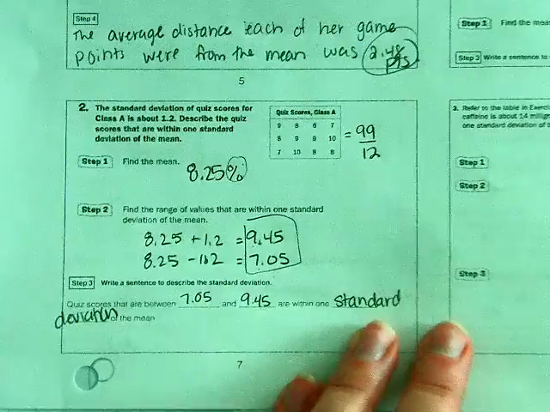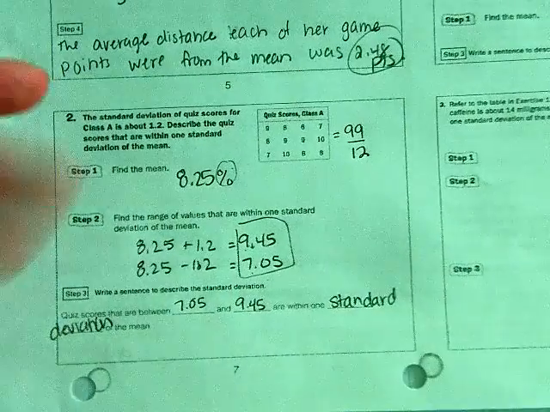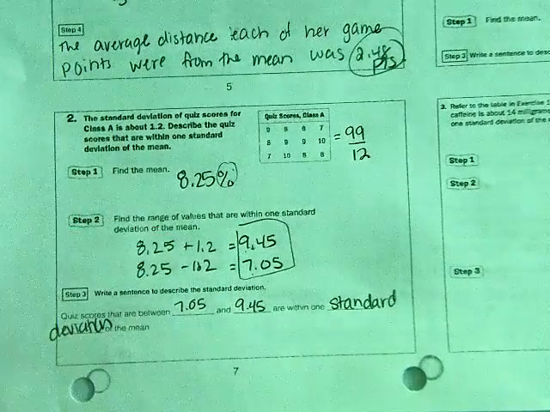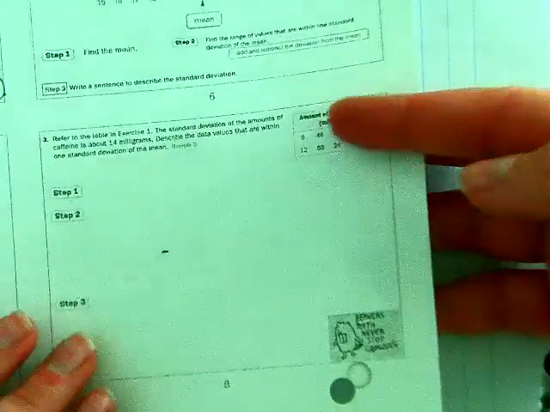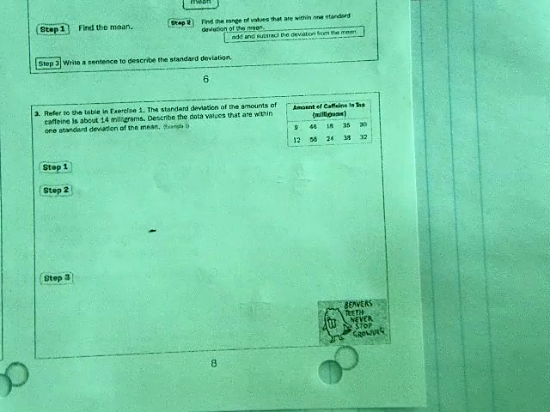Okay, so it's not too bad. Find the mean. Everything we've done today, find the mean. If they give you a standard deviation, find the range. If not, if they're asking for the mean absolute deviation, you have to find the mean absolute deviation. So one more where we're using standard deviation.